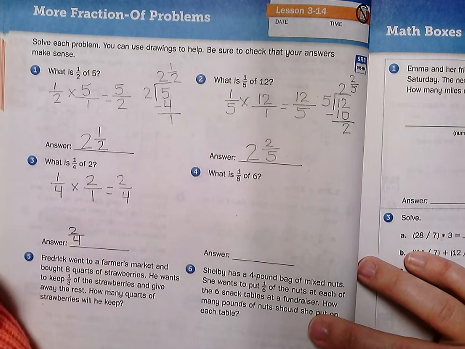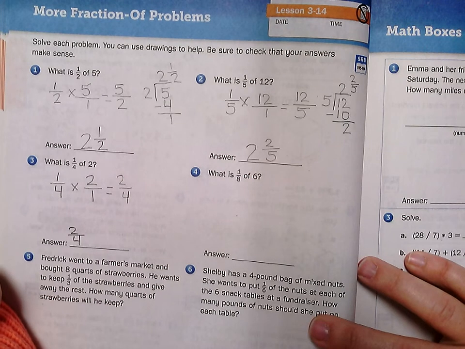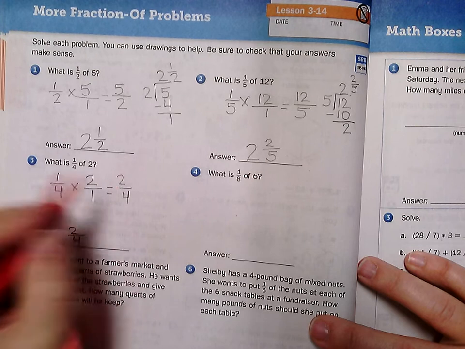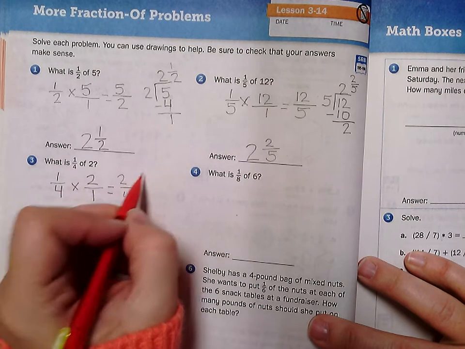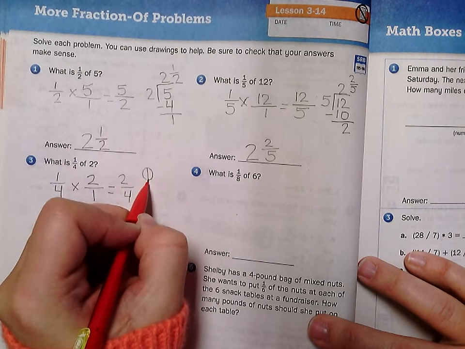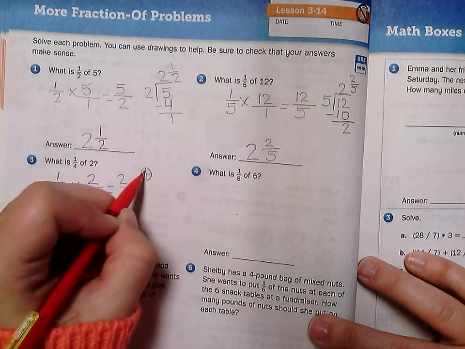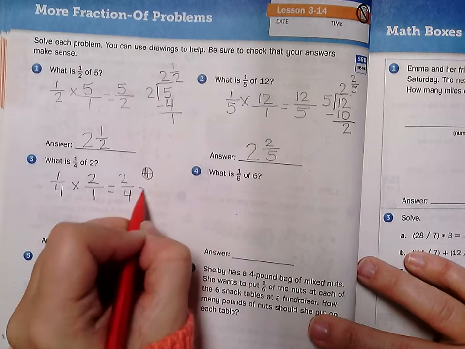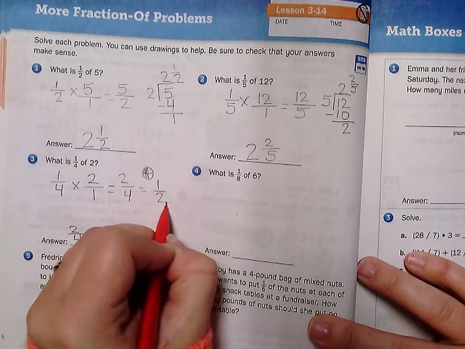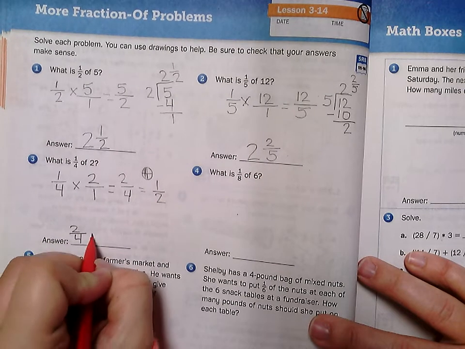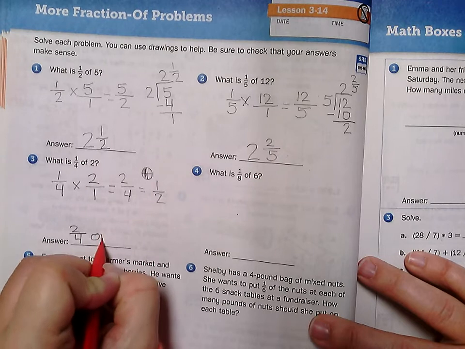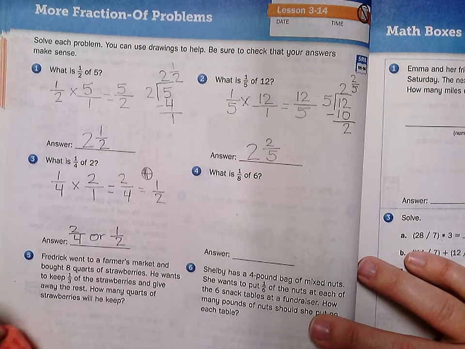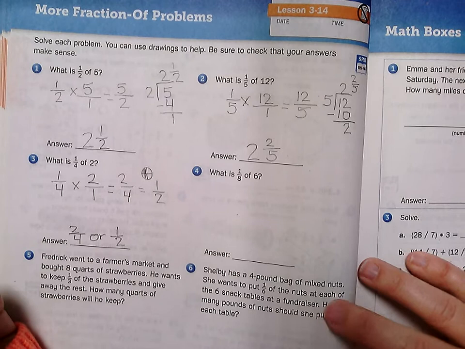Or maybe you want to go a step further and you say, I know I can reduce 2/4. 2 is half of 4. If I had my little circle here and I cut it into fourths and I shaded 1, 2. So 2/4 is the same as 1/2. So I could say 2/4 or 1/2. They're the same. So either answer would be okay.